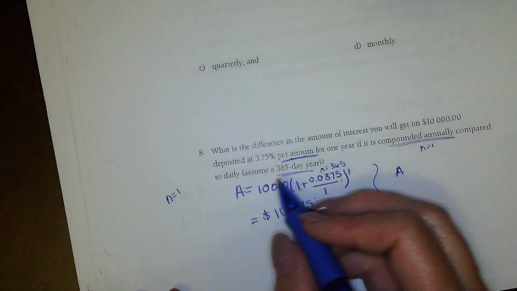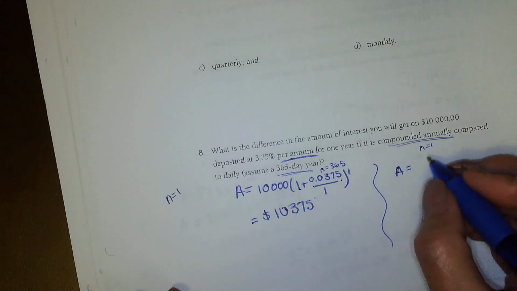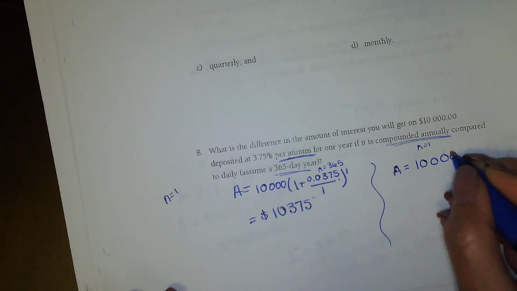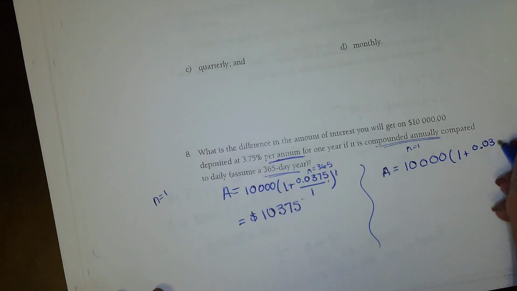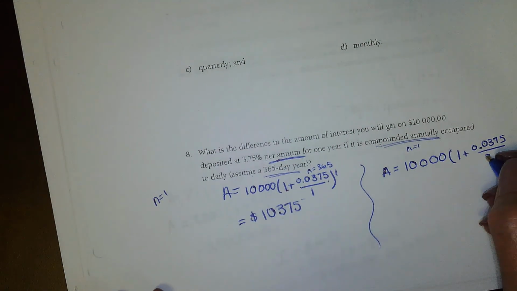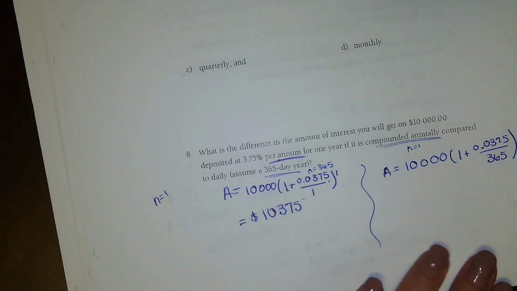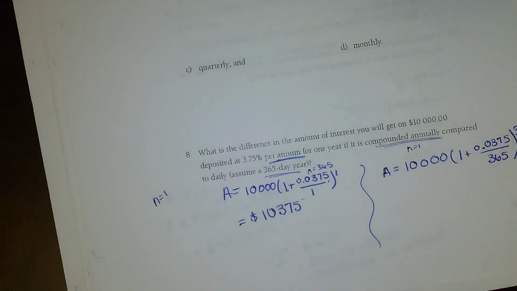Now, the one where I'm calculating 365 times in a year, it's compounded that much. We're going to calculate that a little bit differently. Got my 10,000 times 1 plus same interest rate, 0.0375, but I have to divide that by 365 days in the year. And my exponent is just 365, technically times 1. And I'm going to show you how you want to calculate that.